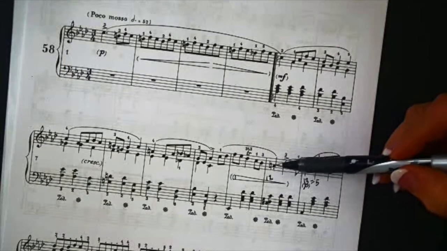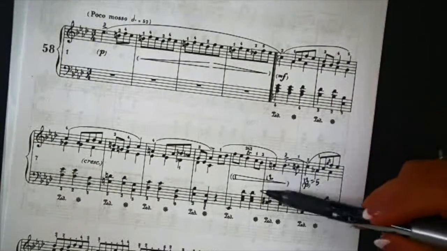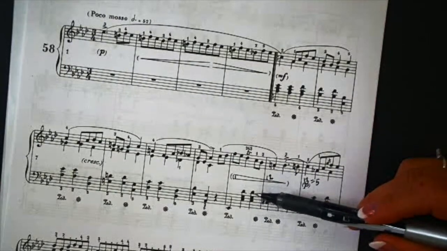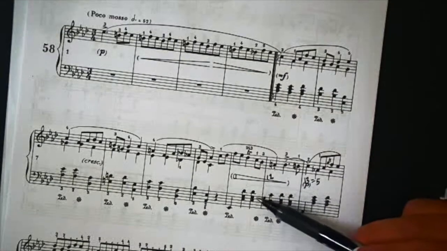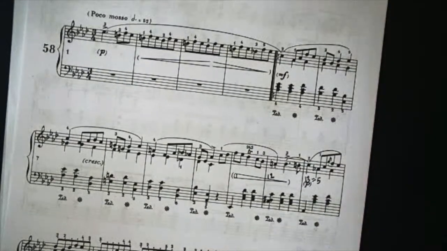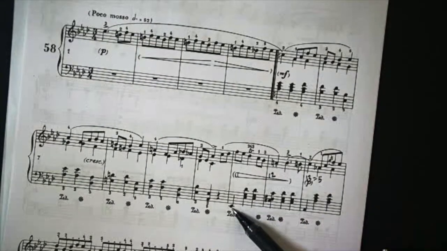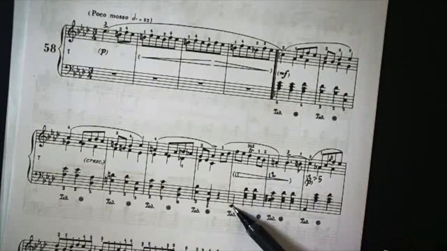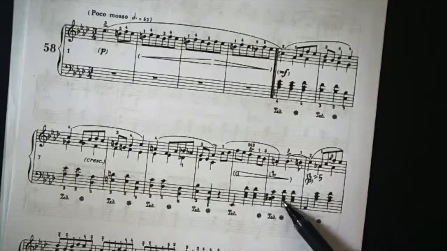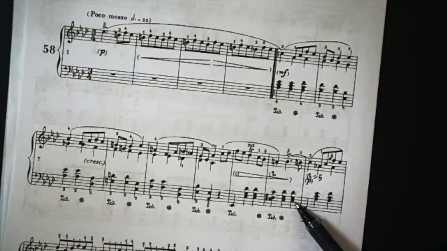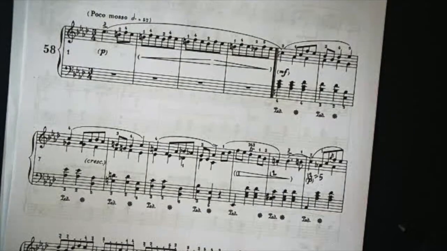The A natural is a lower neighbor to B flat. The C is a lower neighbor to D. The F sharp is a lower neighbor to G. That is a lower neighbor chord. But the E flat, first sounding in the lower register on the downbeat of measure 11, and then repeated on every beat in 11 and 12, that's your real bass note there.